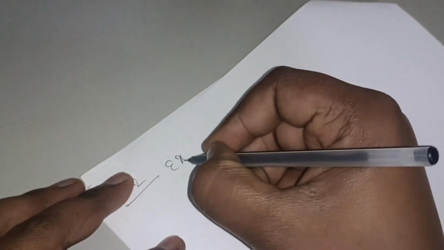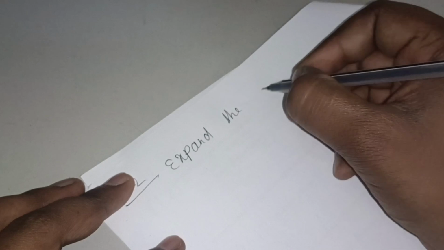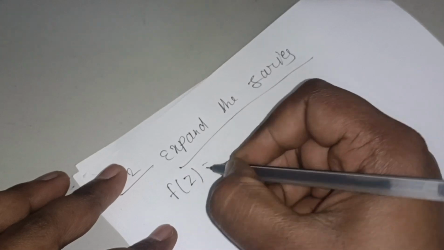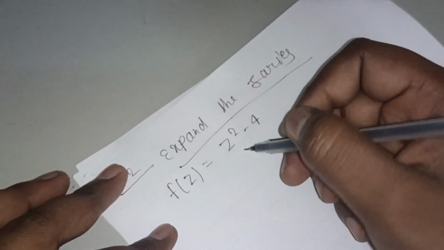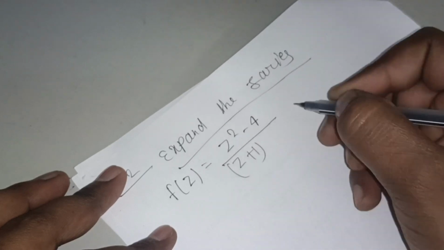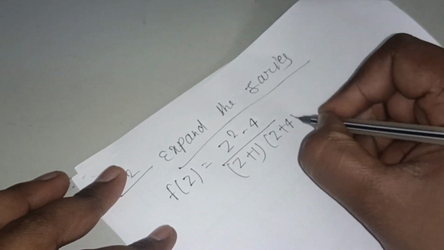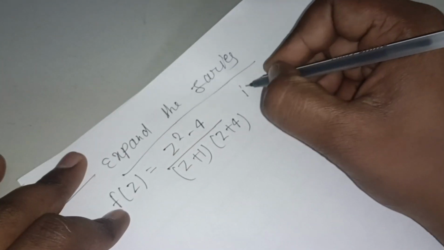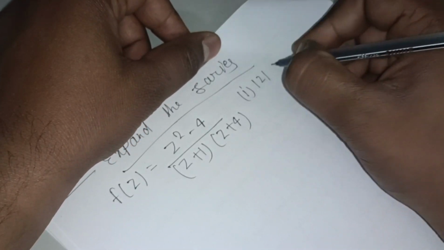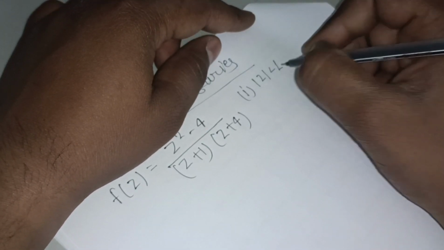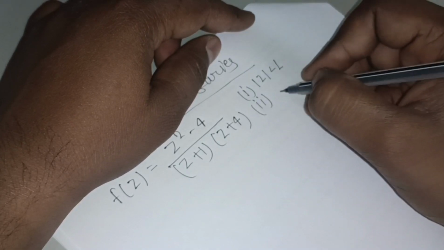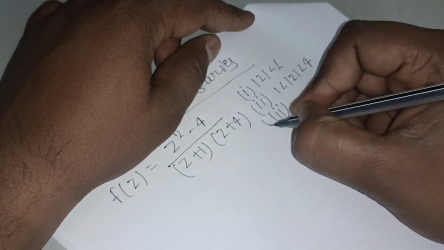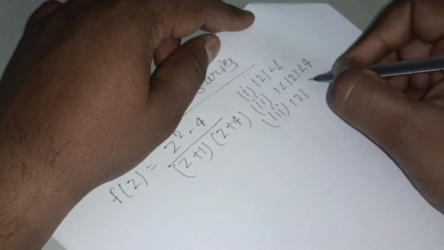Again we have to expand the series, and the series given is f of z is equal to z square minus 4 upon z plus 1, z plus 4. And conditions are given. First, mod of z less than 1. Second, 1 is less than mod of z is less than 4. Third, mod of z is greater than 4.